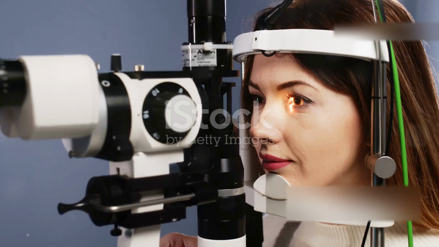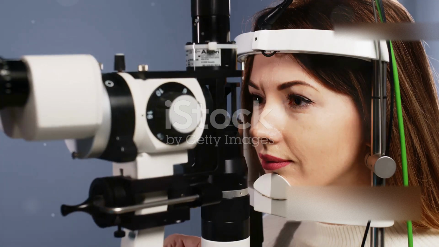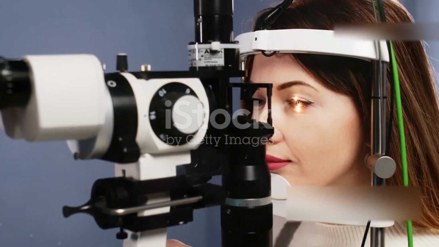There are many disorders of the eyes. Some of these are mild and thus easily curable, while others are serious and may lead to blindness.